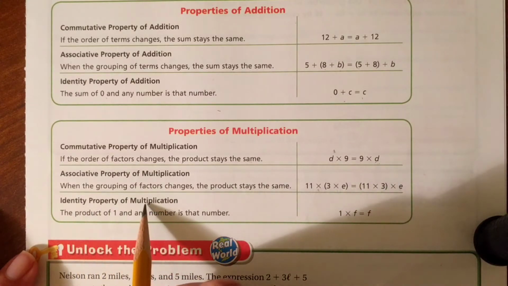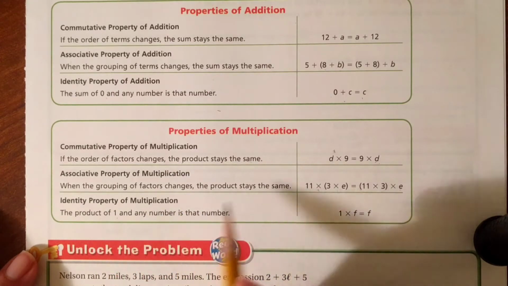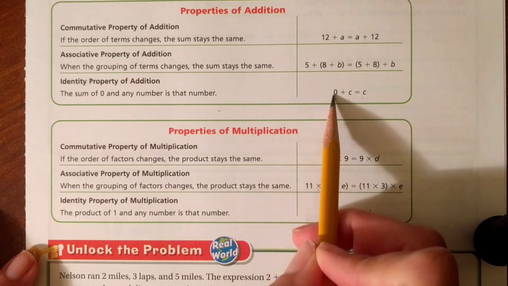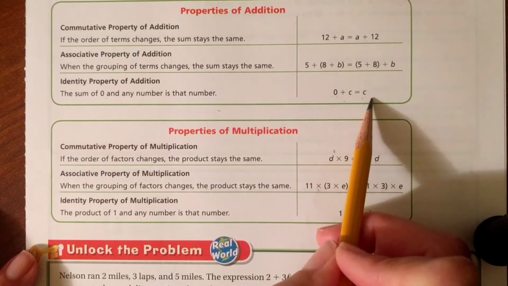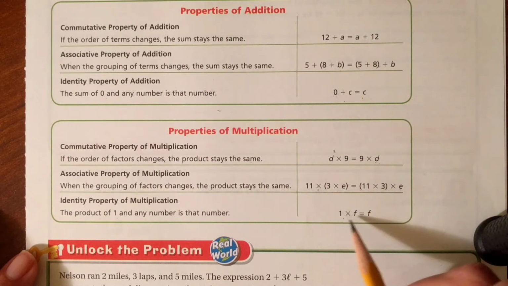And then finally, identity property of multiplication: the product of 1 and any number is that number. So up here it was 0, because when you add anything to a 0, it comes out itself. With multiplication, it's a 1. Anything times 1 is itself.